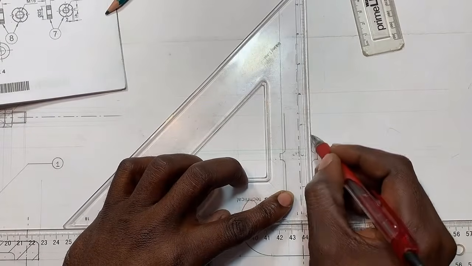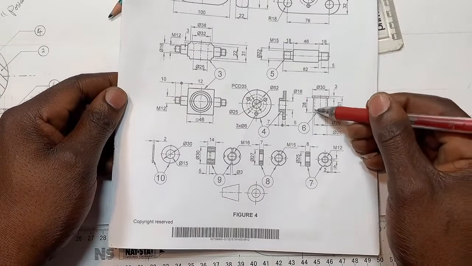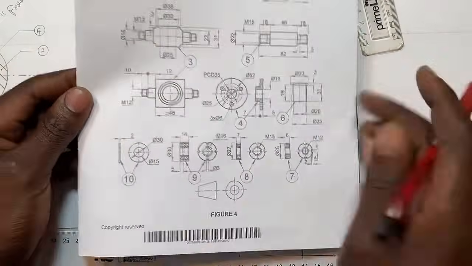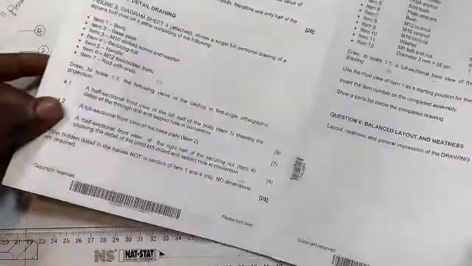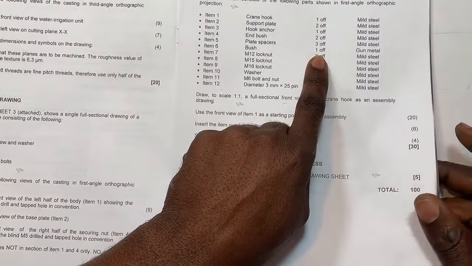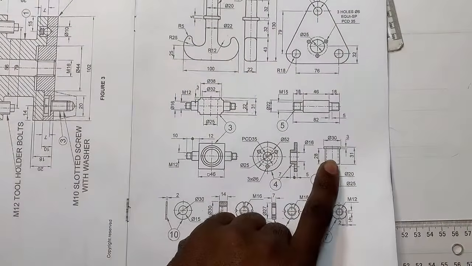Till right there. So in other words, I'm already drawing the inside of this bush. They asked how many times you are supposed to draw this bush, which is item 6. Let me double check. Item 6. Yes, they said to draw it once, so it corresponds, indeed it's supposed to be once. Understand? This has to be drawn once.